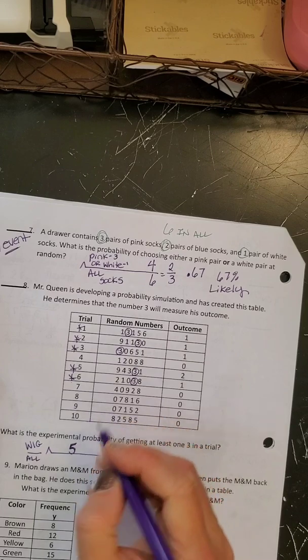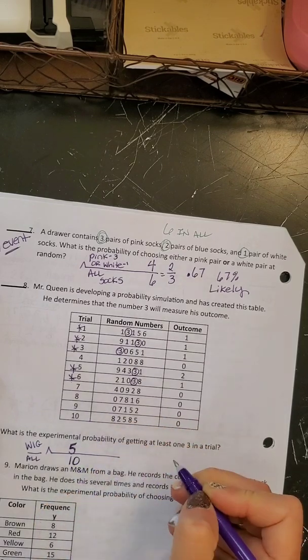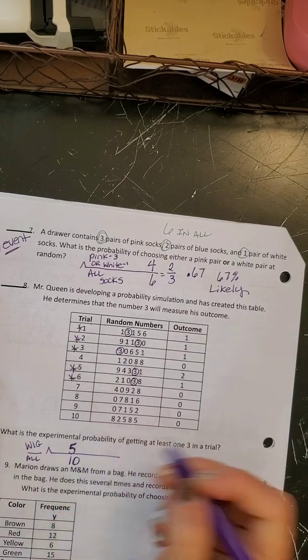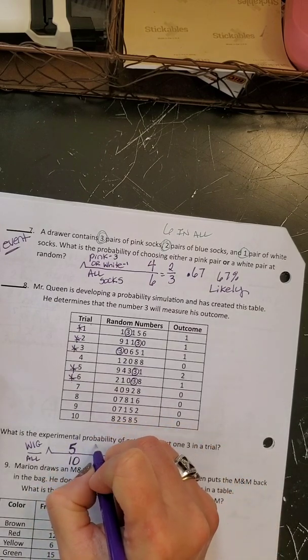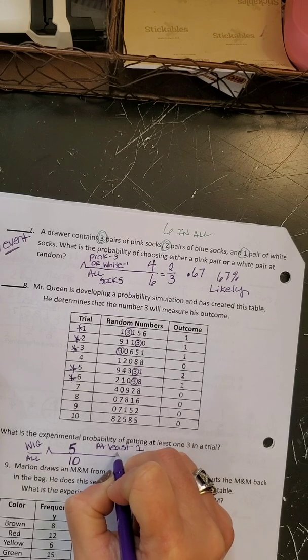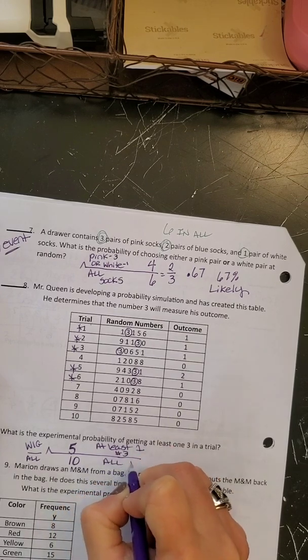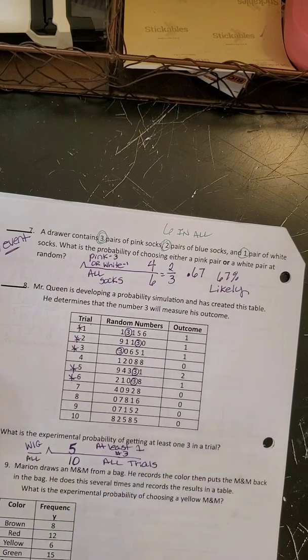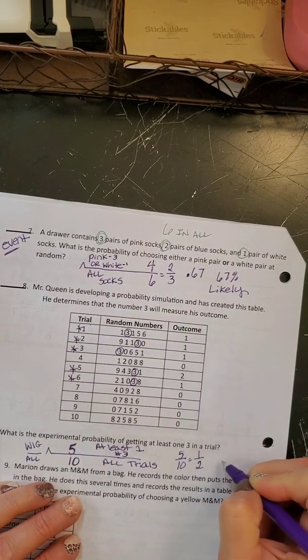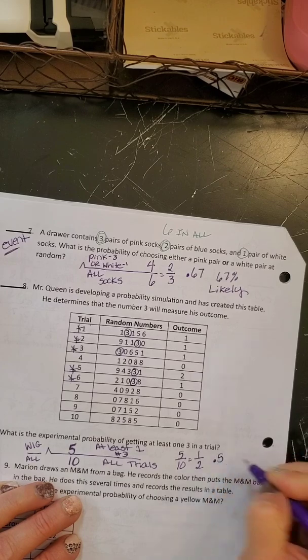How many trials did I do? 10. 5 trials had at least 1 three, out of 10 trials. So this is at least 1 number 3, and this is all trials. I forgot to write that before we started. That's all trials. 5/10 simplifies to 1/2, which is 0.5 as a decimal.